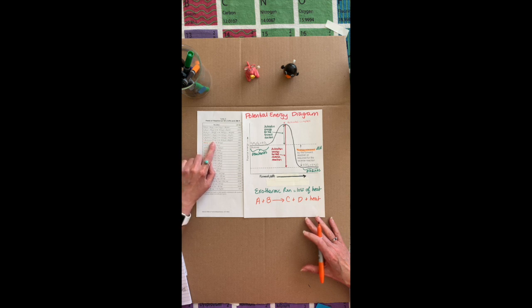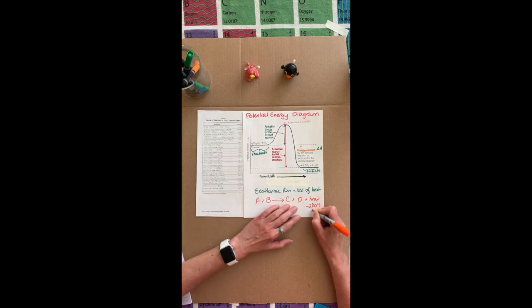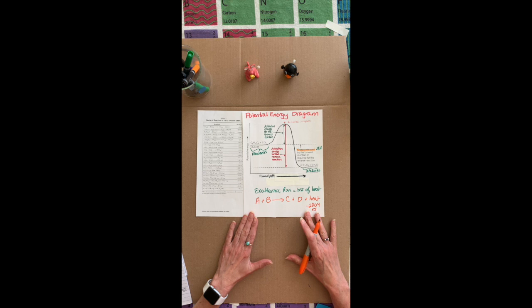Here is our glucose and oxygen react to make carbon dioxide and water. And you will notice that there is negative 2804 kilojoules of heat released. That is the loss of that amount of heat. So table I is very important.